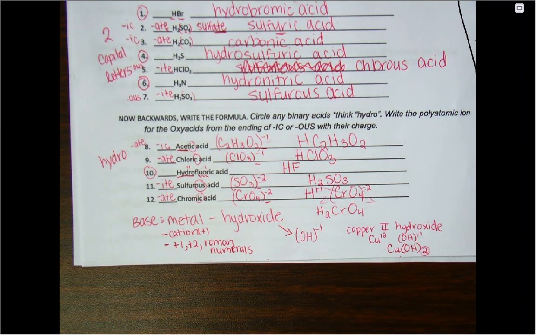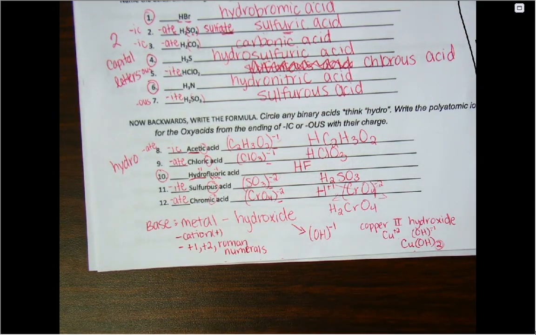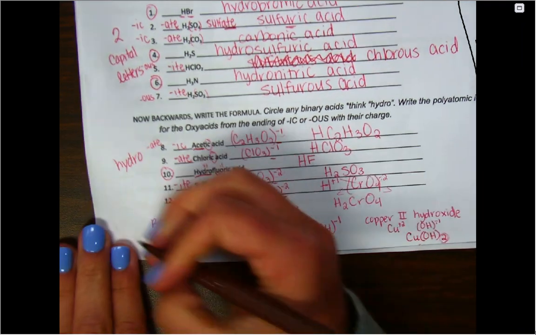So we're going to learn the strong ones so that when you are looking at these different formulas, you're kind of saying, okay, that one is on the list, so that means it's strong. If it's not on the list, it's going to be weak. So we're going to start with bases. I think it's the easiest one.